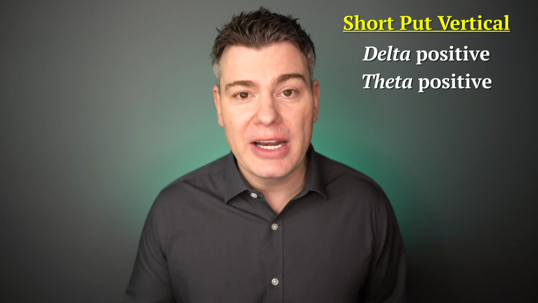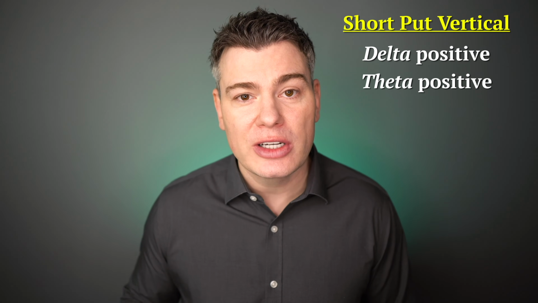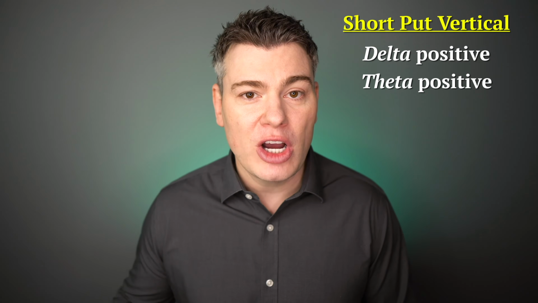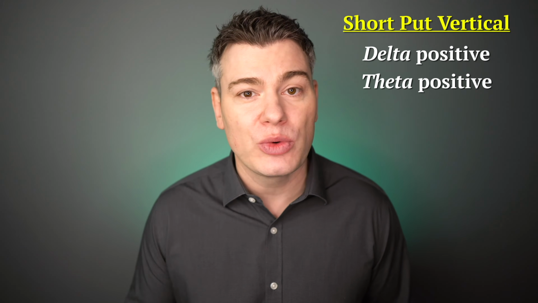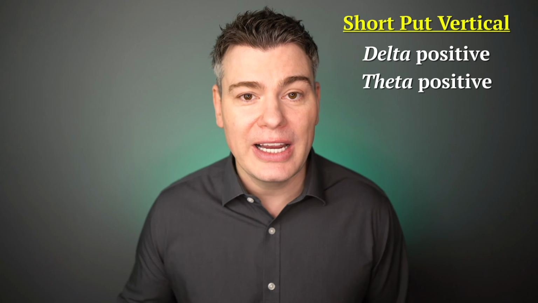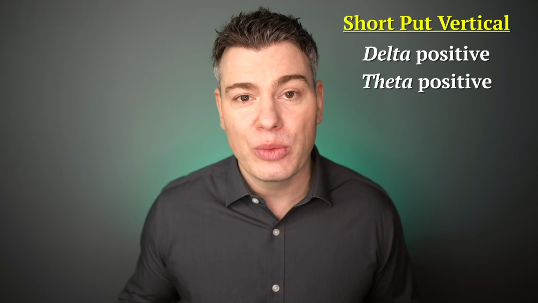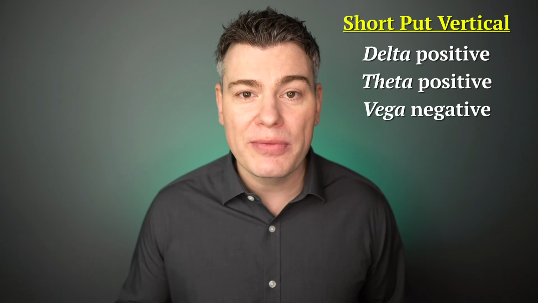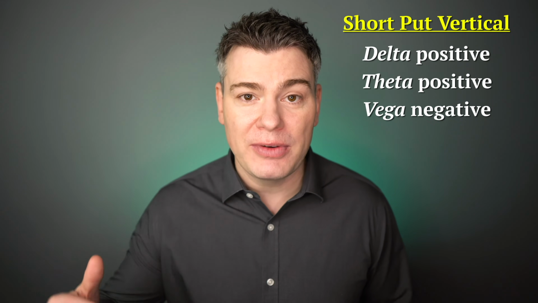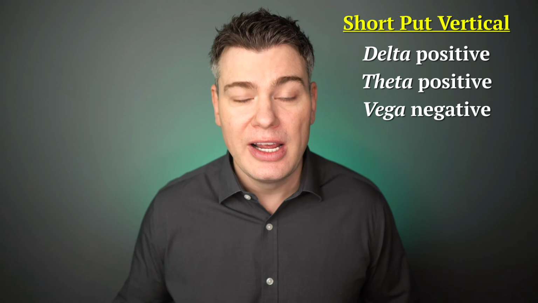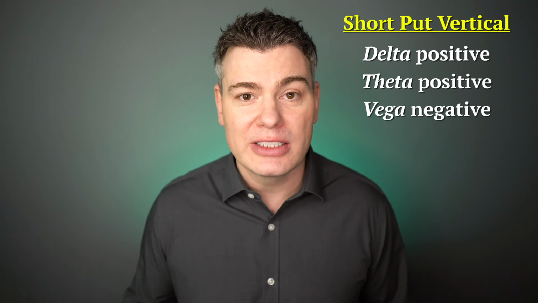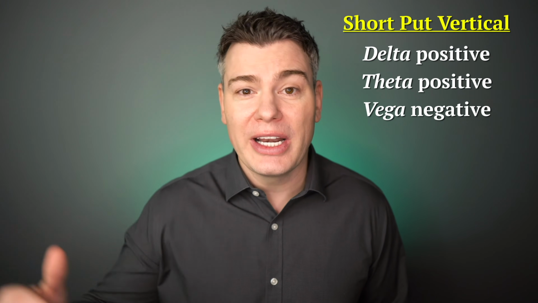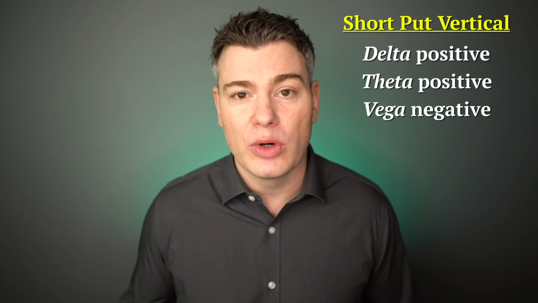Short put verticals are theta positive, which means time is on our side with this trade. Even if the stock price just hangs out in a range and doesn't really move too much, we can still collect that daily theta and actually reach the full profit. This is a higher probability trade. And lastly, these are vega negative trades, which means they benefit from decreases in volatility. That's why it's always best to initiate these when volatility is already a little bit elevated, allowing for a little bit of room for it to fall.